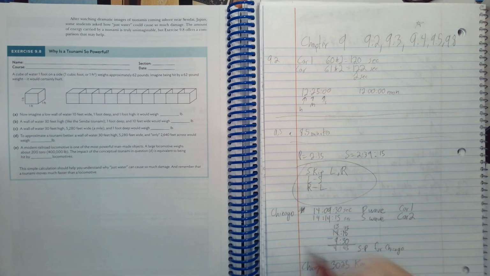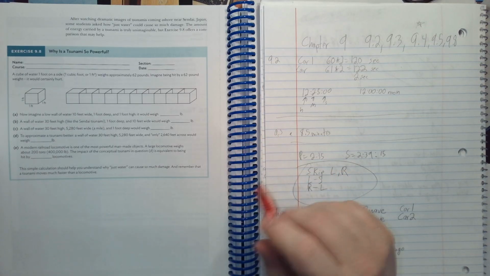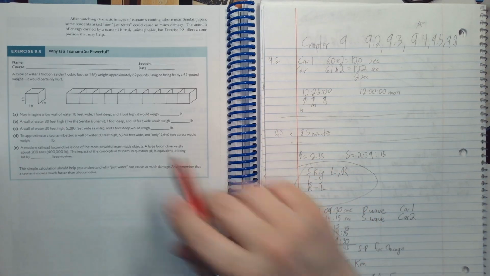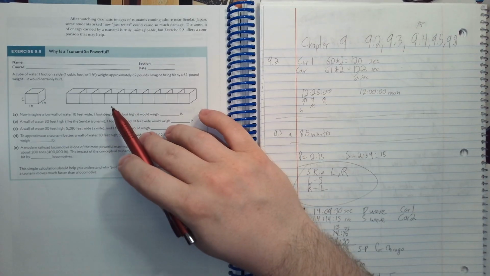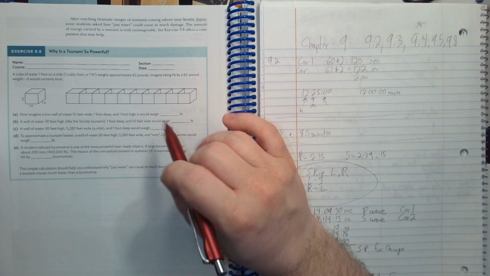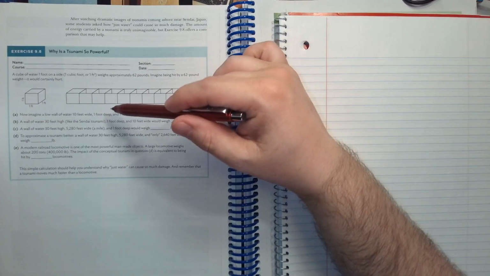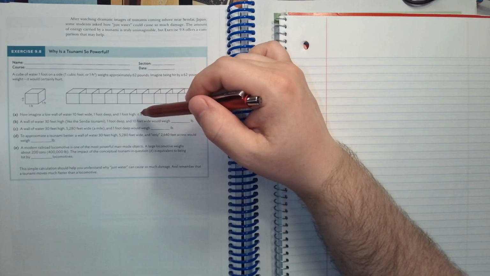All right. But anyways, let's talk about math. 9.8. Why is a tsunami so powerful? A cube of water, 1 foot on a side, weighs approximately 62 pounds. Imagine being hit by a 62-pound weight. You're right. That would very much hurt. So now imagine a low wall of water, 10 feet wide, 1 foot deep, and 1 foot high. It would weigh how much?